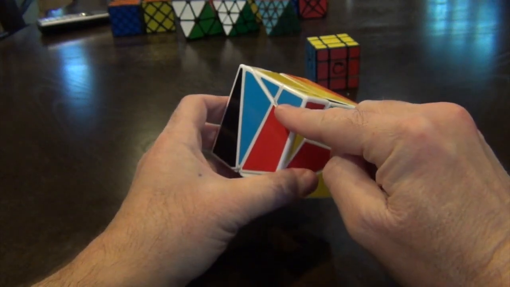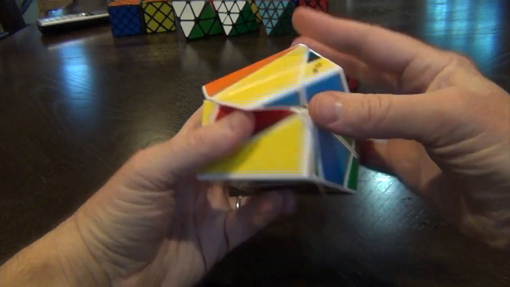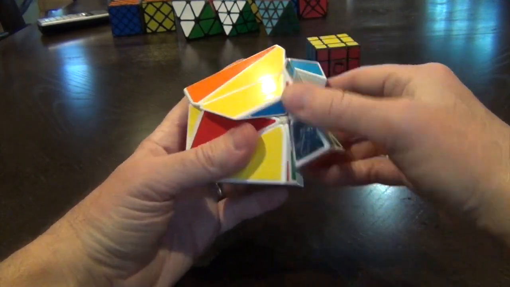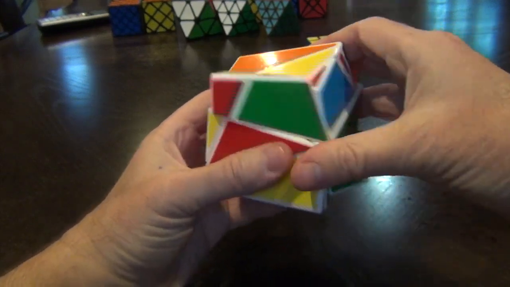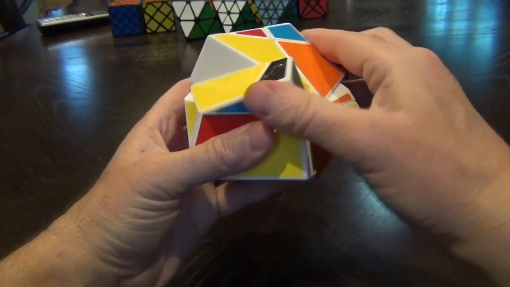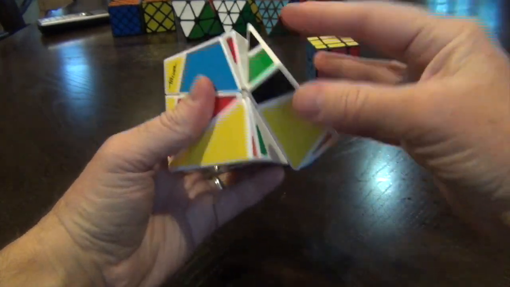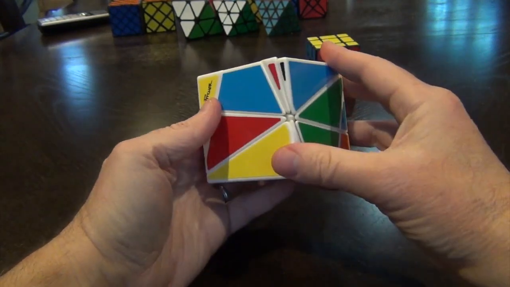Now let's say I wanted to rotate this again because I'm actually scrambling it as I'm doing this. So we'll move this here, UI, R, U, I, R, U, R, U, R, UI, RI. Okay. Yeah, kind of line this up here too.